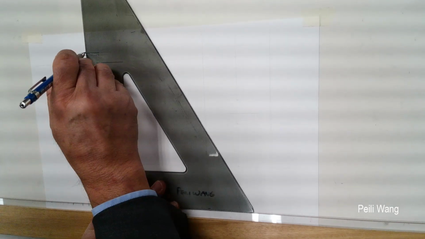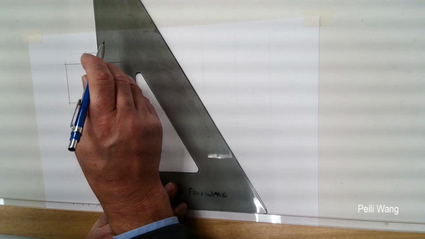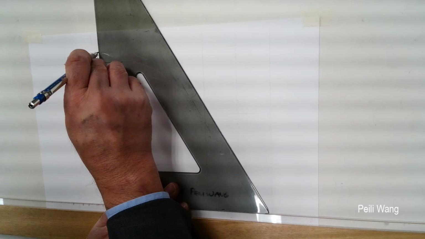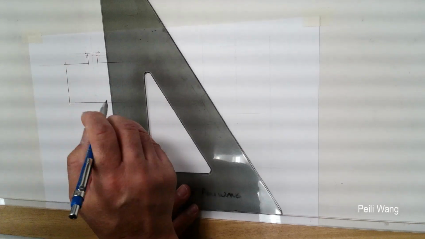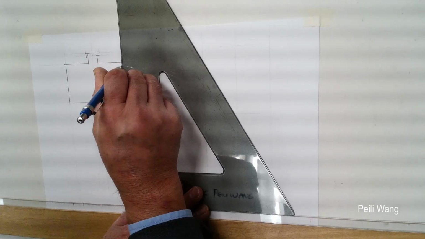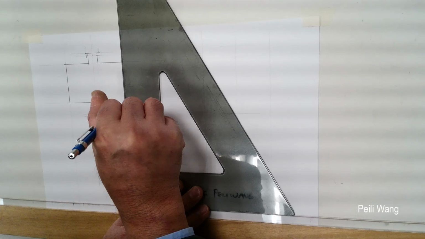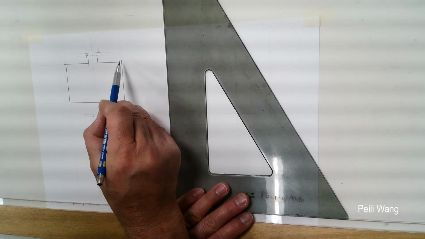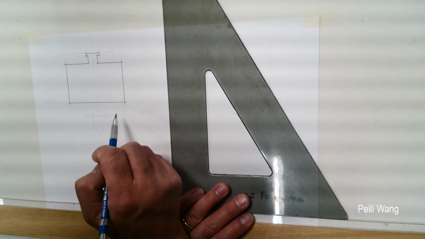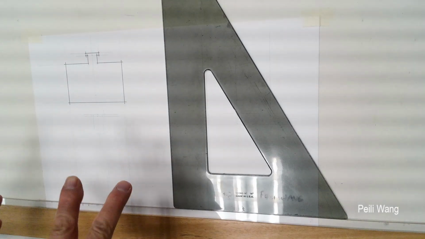I stop, rotate, move it, stop, rotate. So we can see a series of dots. This is a figure. Yeah, this is just a very simple figure.